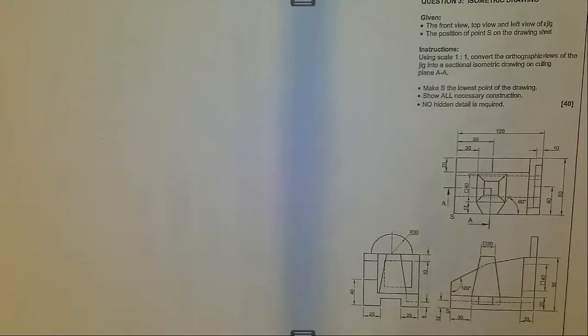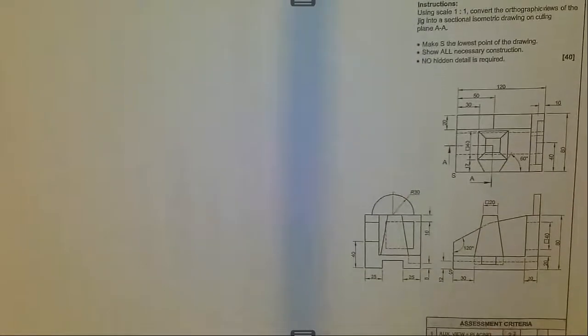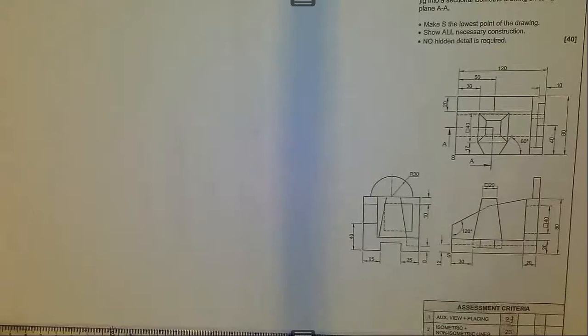Right, instructions: using scale 1:1, convert the orthographic views of the jig into a sectional isometric drawing on cutting plane AA. So once we have drawn, we will need to make sure that we come up with a sectional isometric drawing. Make S the lowest point of the drawing, show all necessary constructions, no hidden detail is required, okay? All right, like always, planning of the space that you are going to utilize is of importance.